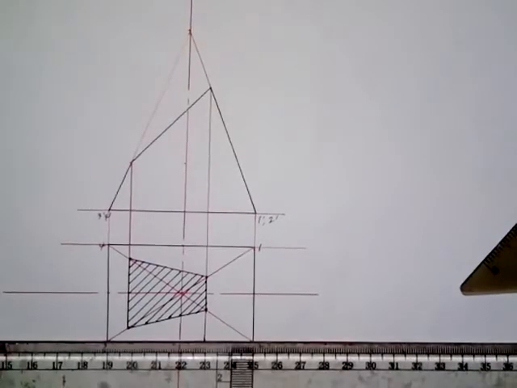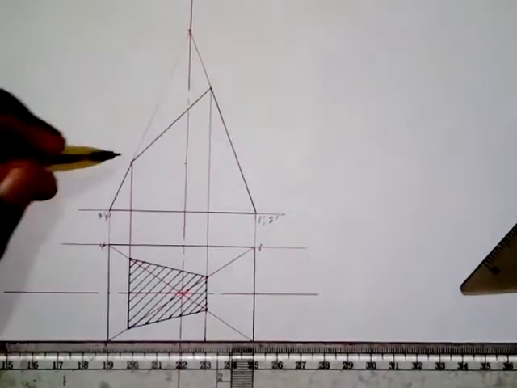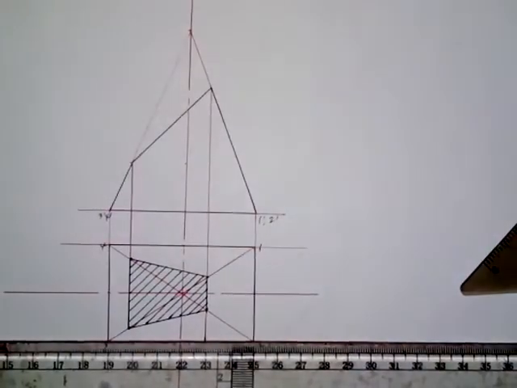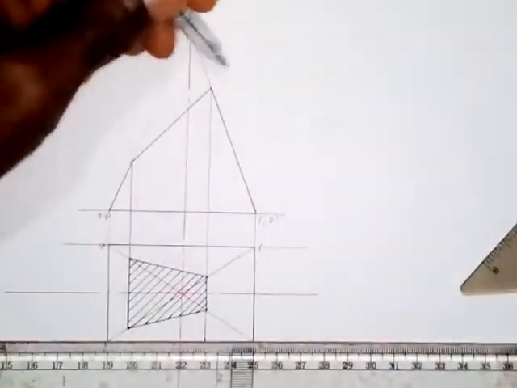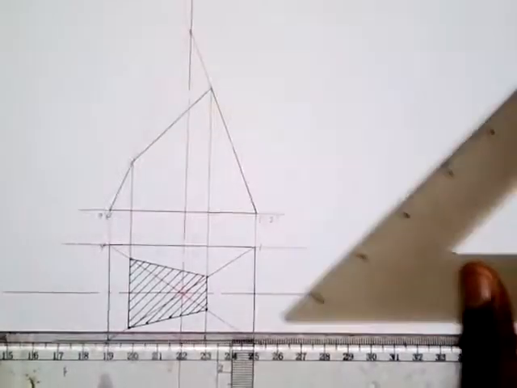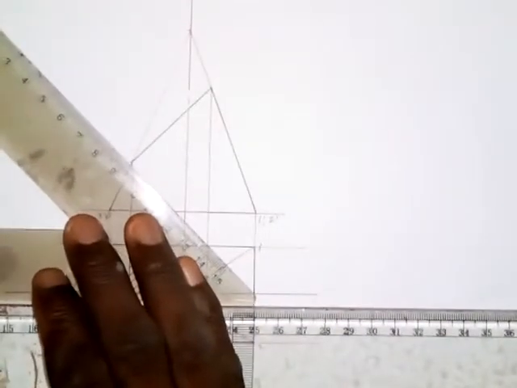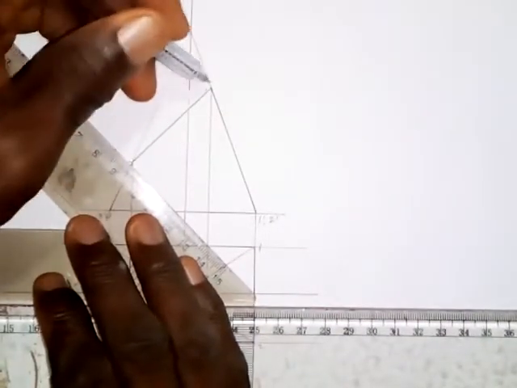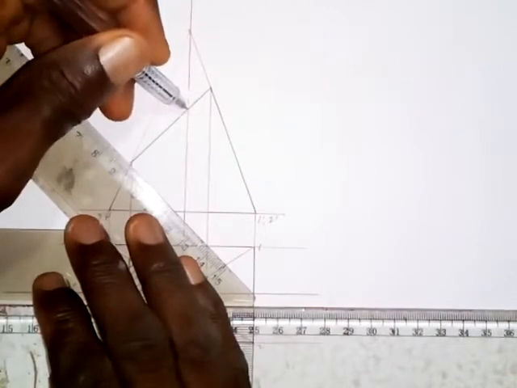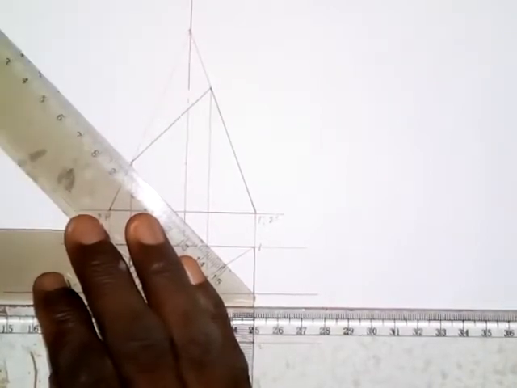So how can we do that? What you just need to do is to draw from this point. Don't forget that this cutting plane is inclined at an angle of 45 degrees to the horizontal. So with your 45-degree set square, you produce a perpendicular line to this point and a perpendicular line to this point, and we are also going to make use of this one.